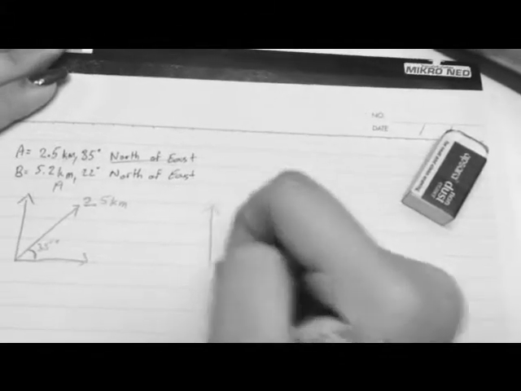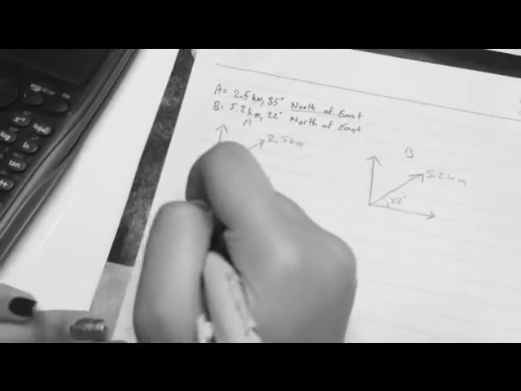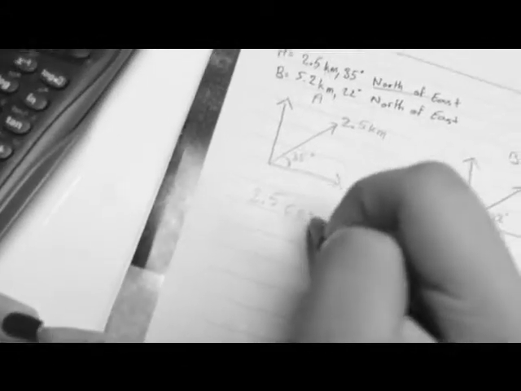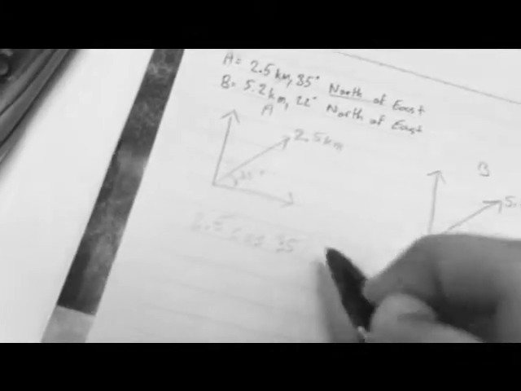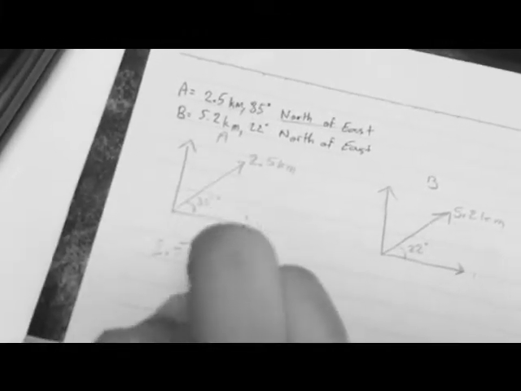So the first step we have to do is break it into the horizontal component. The basic way to break it is 2.5 cos 35. Keep in mind that whenever you're breaking a vector, the horizontal component is always cos and the vertical component is always done by sine.